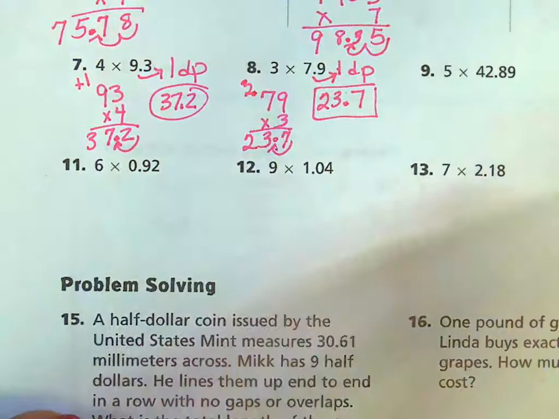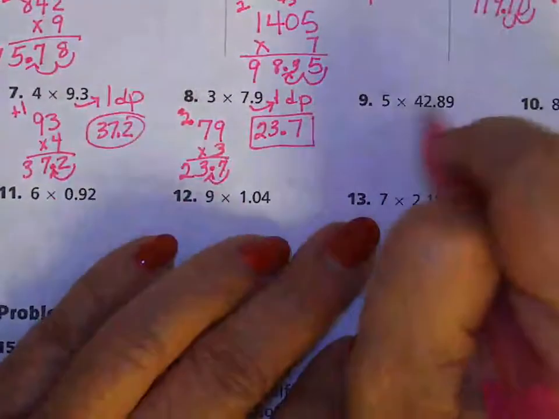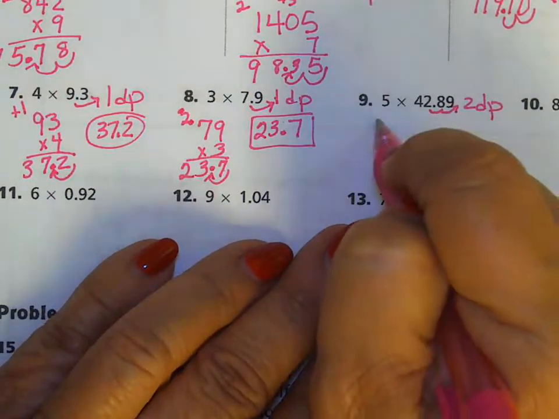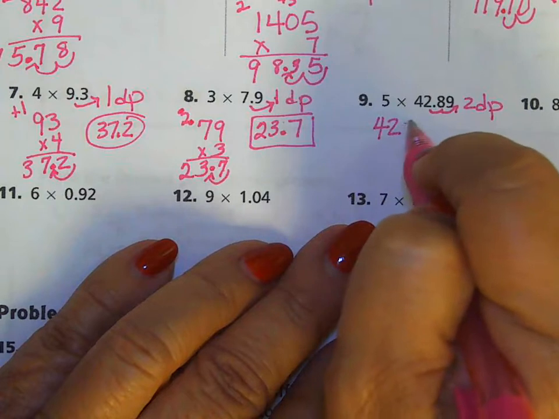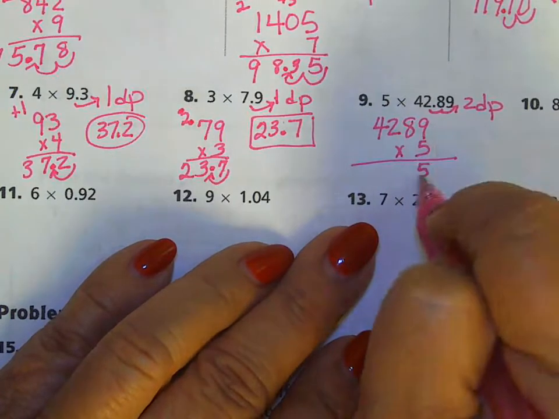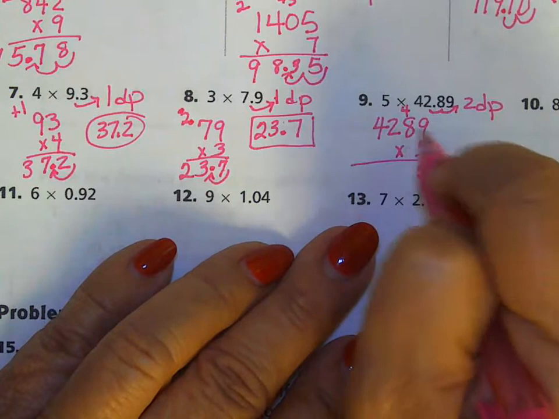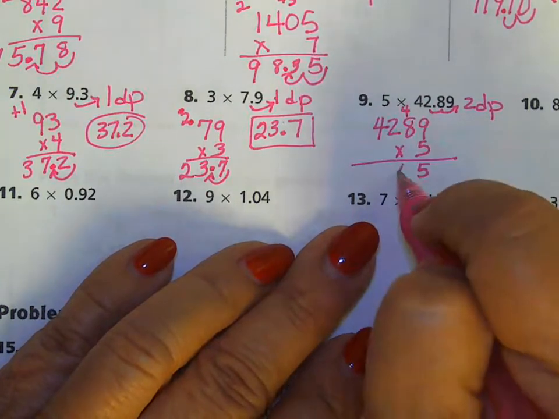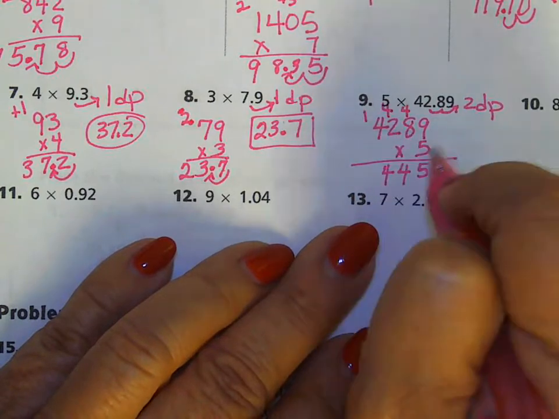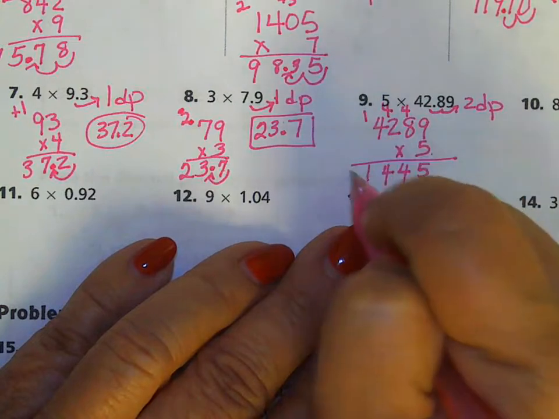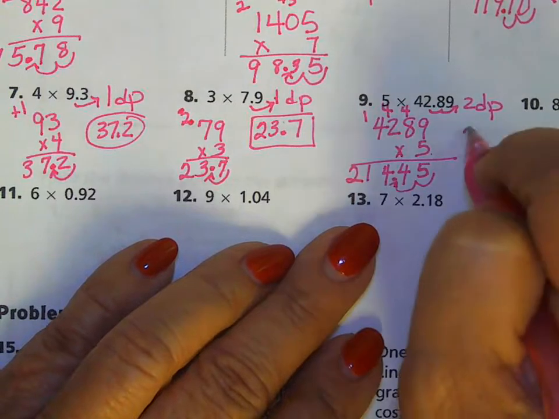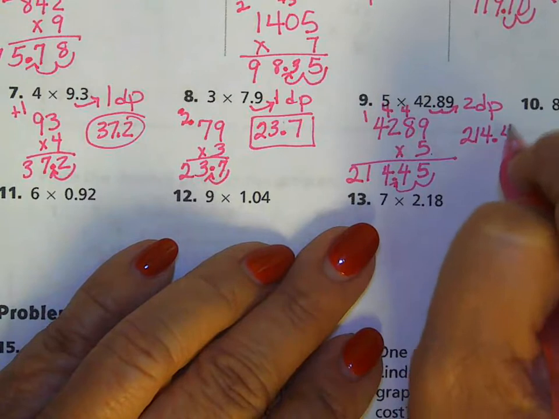Number 9. I'm moving it out 2 decimal places. So I'm going to have to move it back in. So I'm going to think of it as being 4,289 times 5. 5 times 9 equals 45. 5 times 8 equals 40 plus 4 equals 44. 5 times 2 is 10 plus 4 equals 14. 5 times 4 equals 20 plus 1 equals 21. I'm going to move it back into 1, 2, and now it is 214 and 45 hundredths.